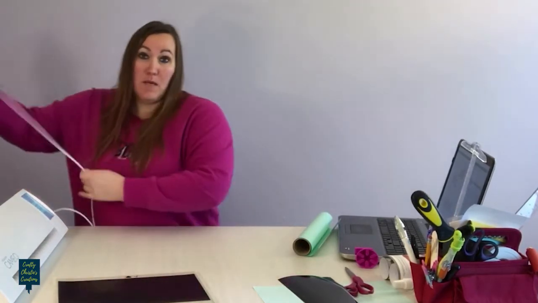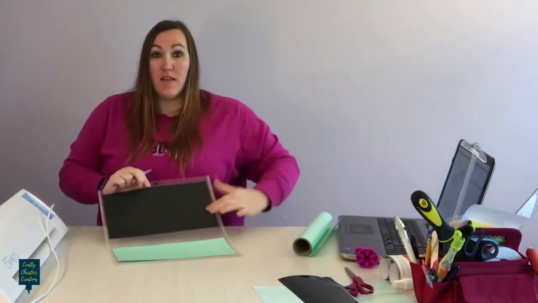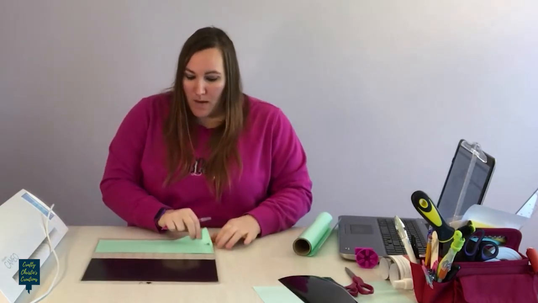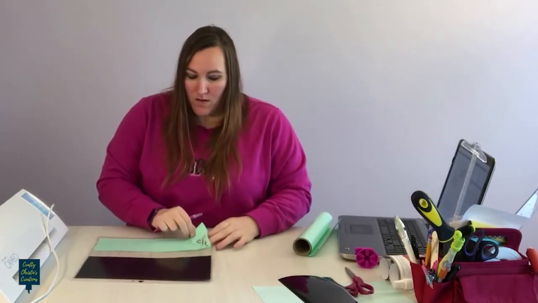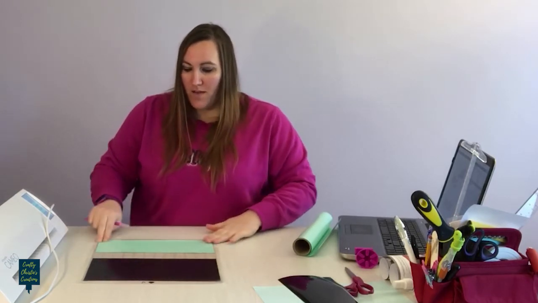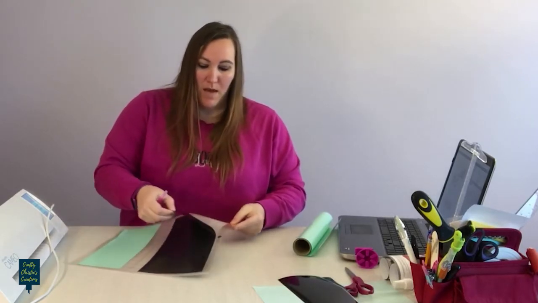I know a lot of people like to weed their design while it's still on the mat, but I've got a lot of extra space on here that I want to cut off. So I'm going to go ahead and peel these off my mat. Oops. And that one cut all the way through. Let's see about this one. Can I peel this off my mat? Yes, I can.